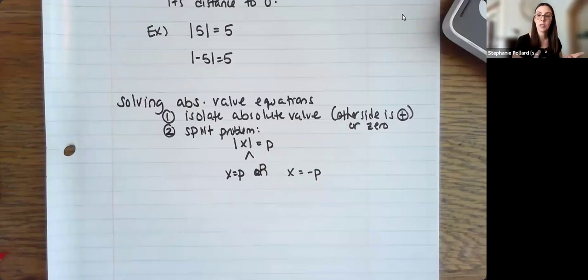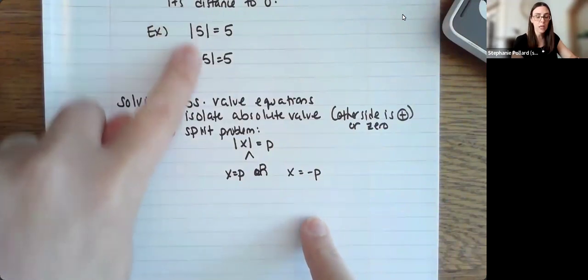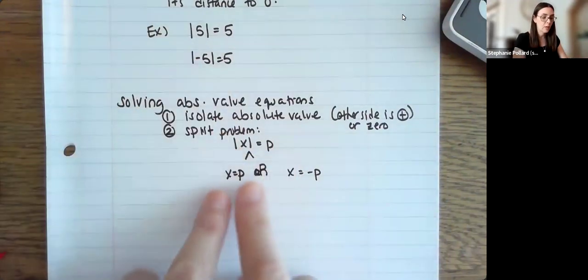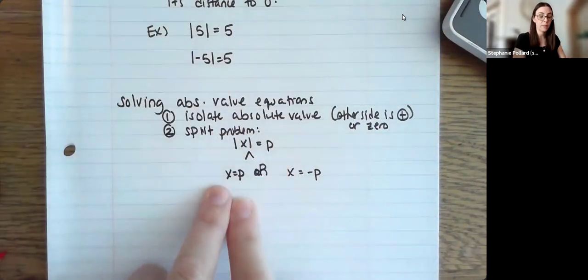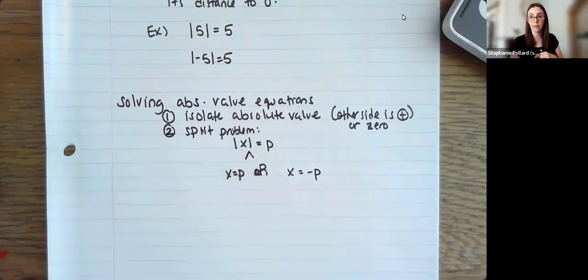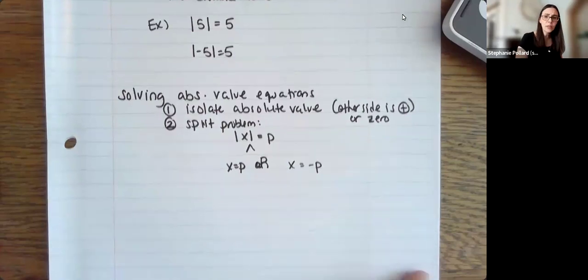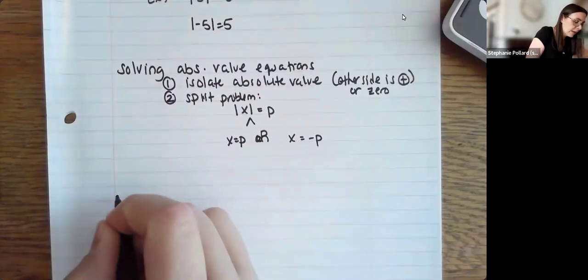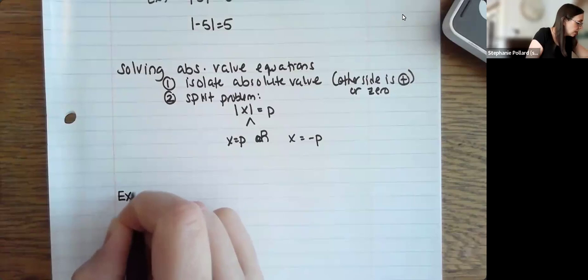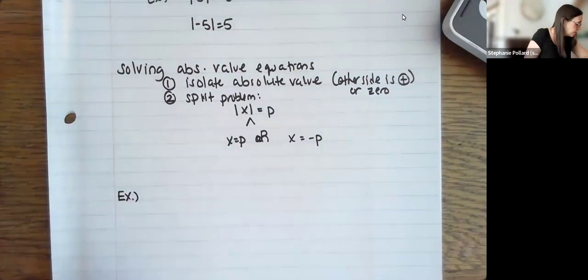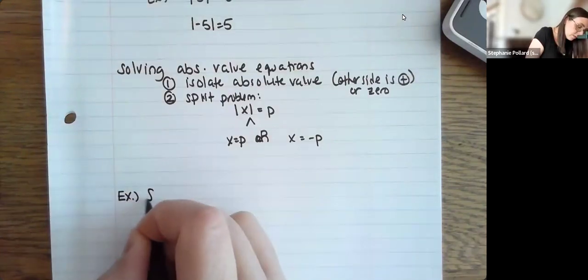Then we split the problem into two pieces in order to get the two different results that would work. One of them you set equal to whatever the number is on the right-hand side, and the other one you set equal to the negative version. Those are the two equations that you solve. In most cases for absolute values, again, not every case, you do get two solutions. So, doing a really simple one first.